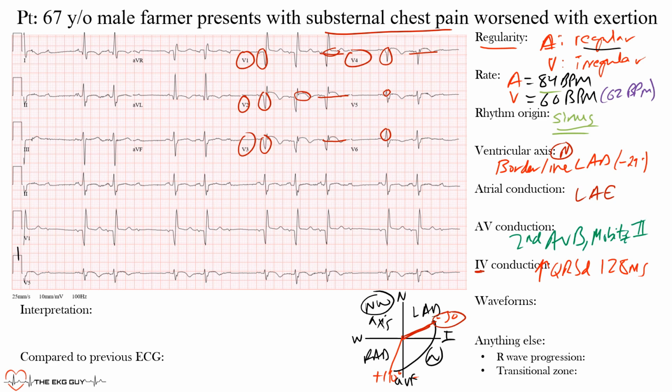So that's what I want you to see here, that there's an anteroseptal infarct in those leads. And that's likely an acute one, not an old one, because you have associated ST elevation changes. Obviously, you want to look back at a prior EKG, and actually these are new changes. So that's one thing to keep in mind, as well as the clinical context, with this typical anginal pain that's worsening with exertion.